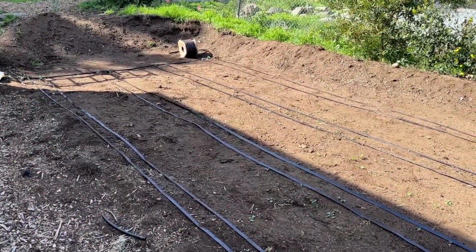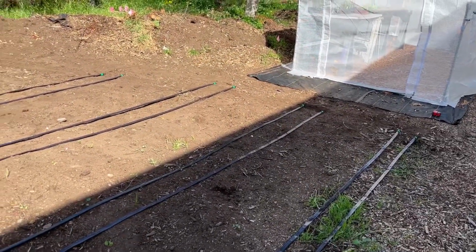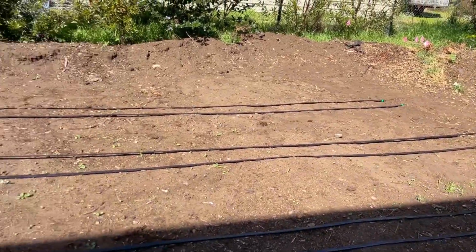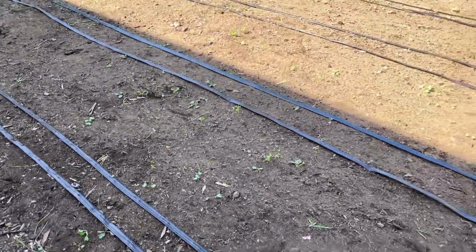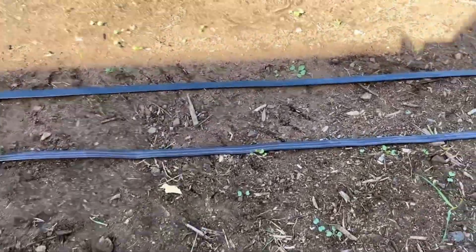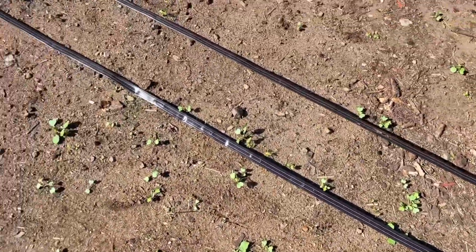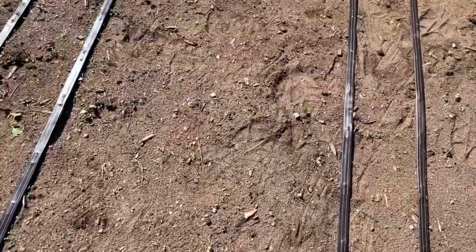My husband called me in here and the water lines are run for the cut flower garden, so I just turned it on to test it. Let's see. We're getting some water. Not in this one yet.